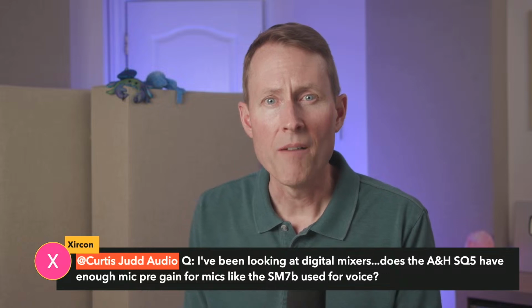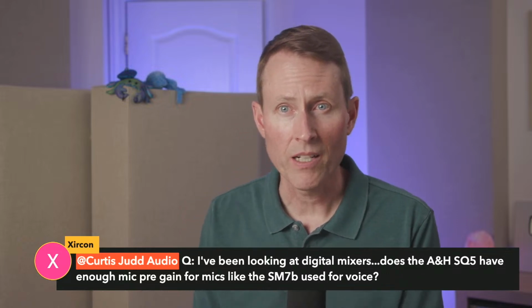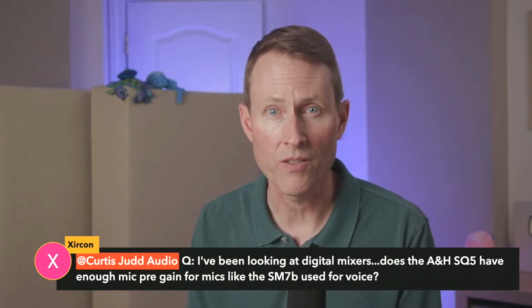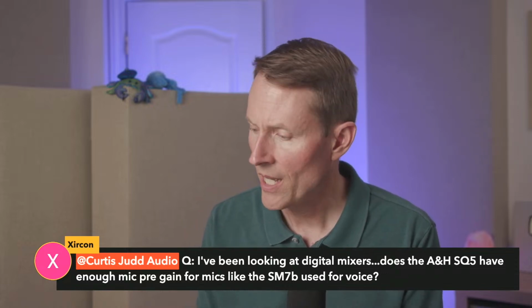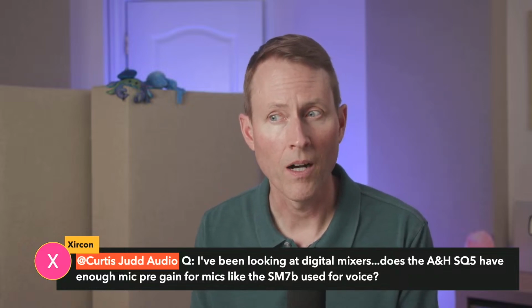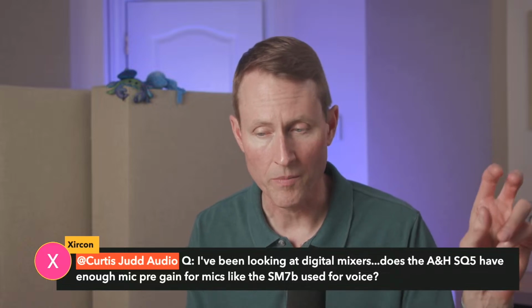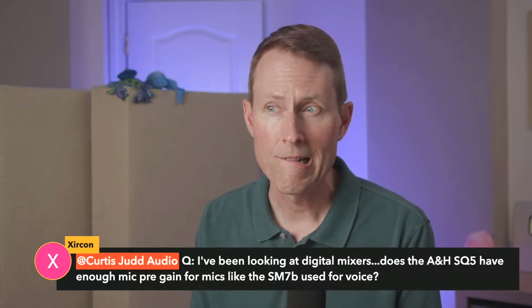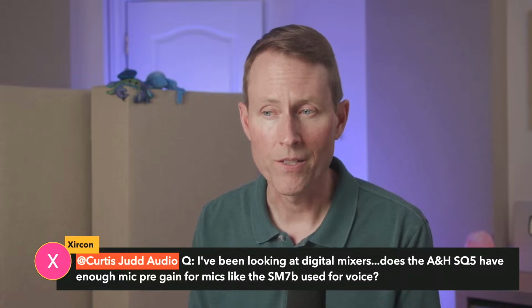I've been looking at digital mixers. Does the Allen & Heath SQ5 have enough mic preamp gain for mics like the SM7B used for voice? I believe it supplies 60 dB of gain on the gain trim, and then of course on the fader you can push a little bit more in there, but yeah, it's not a ton.